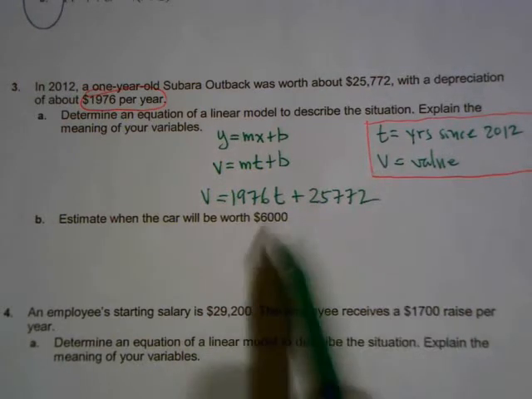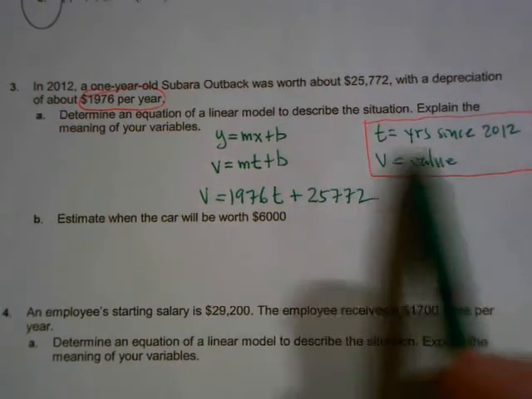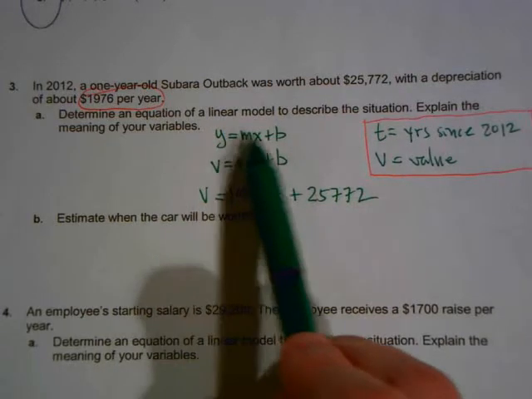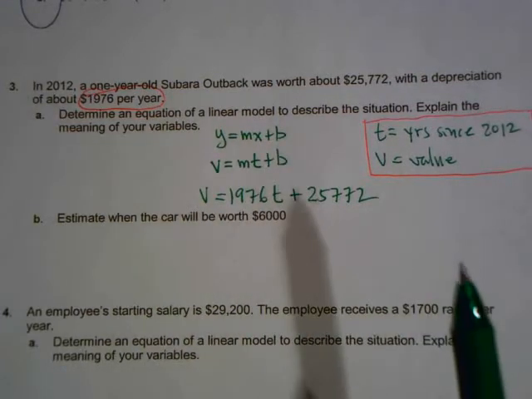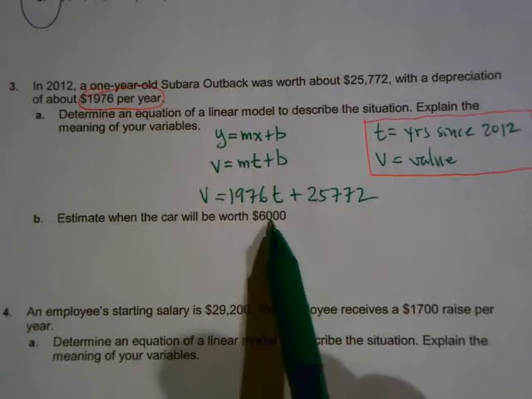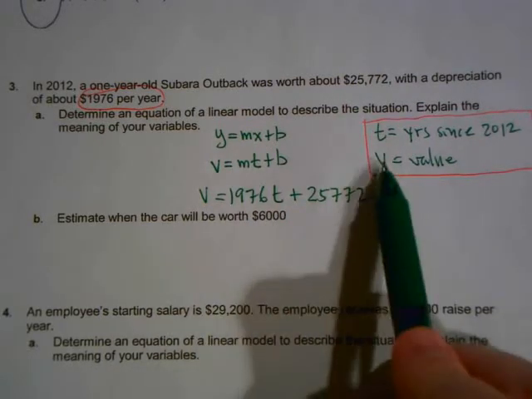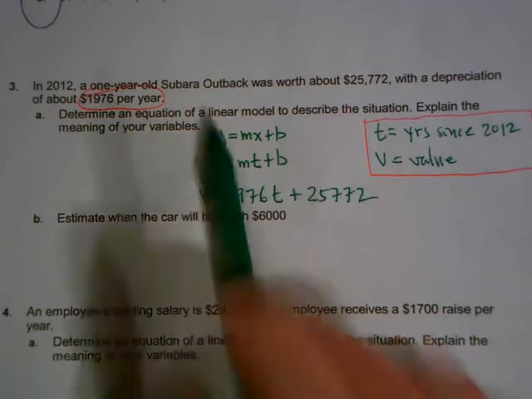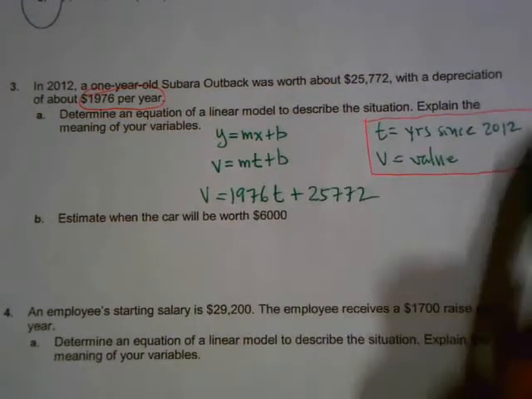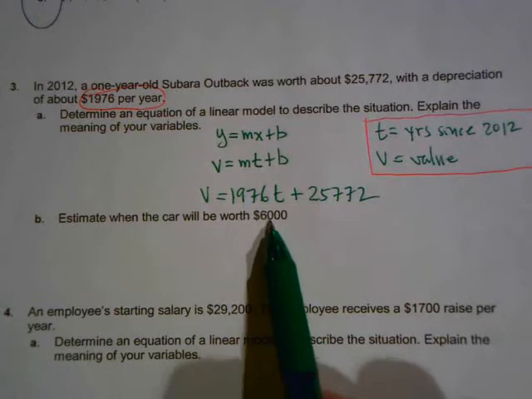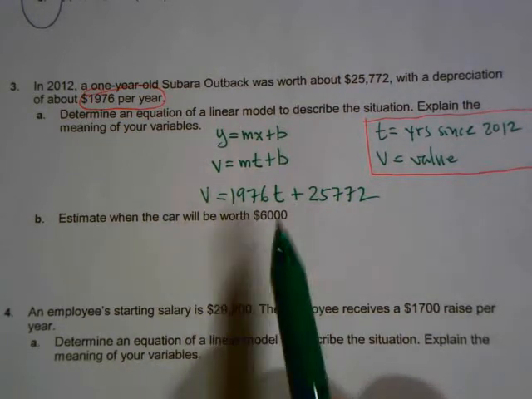But if you just wrote y equals mx plus b, it's very tempting to take this 6,000 and plug it in for the x number. And that would be wrong. 6,000 is a v number or a y number. That's why it's important to write down what your variables mean, so when you go to plug in numbers, you make sure you plug them into the right spot. That's one of the most common mistakes I will see. People will take the number and plug it in for the wrong variable.